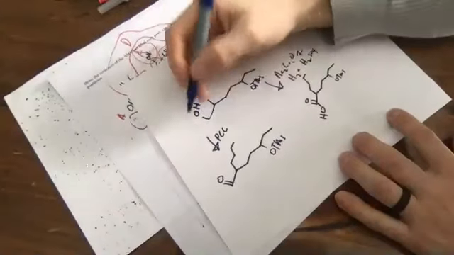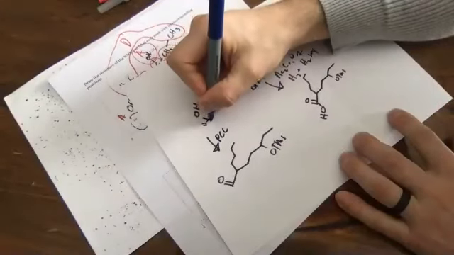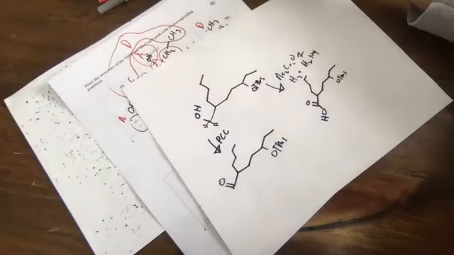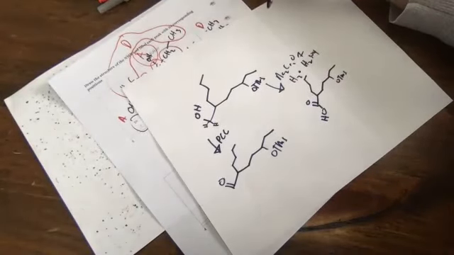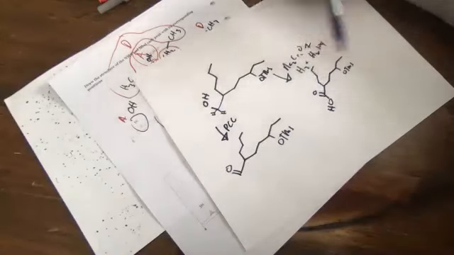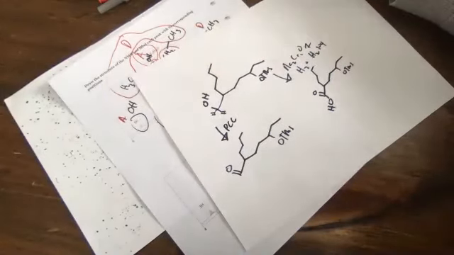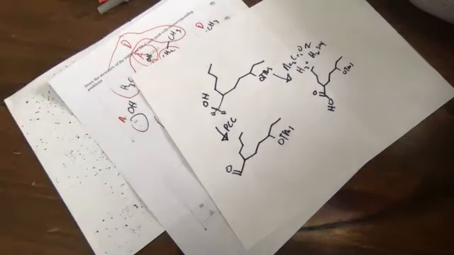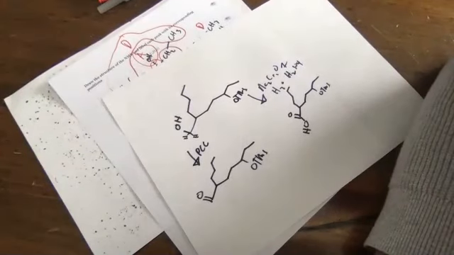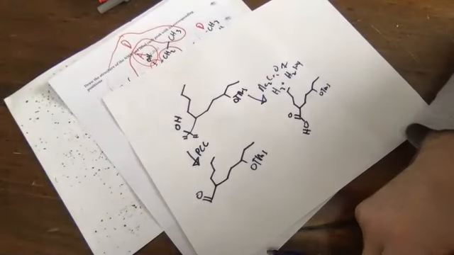Because this is primary here, it's got two H's that can be oxidized. So this is an example where you have to choose between the two of them. If it's secondary, it generally doesn't matter. But if we'd done this, for one, we get the wrong product, but also you're kind of stuck with a carboxylic acid here. Any other questions?